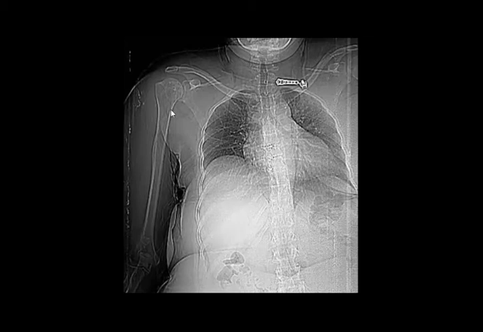Are you happy with the osteopenia? Are you happy with this appearance? Or will you suspect something?